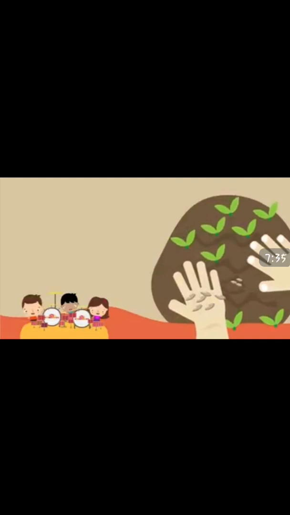That is way we put in seeds, put in seeds, put in seeds. That is way we put in seeds early in the springtime. This is the way we cover the seeds, cover the seeds, cover the seeds. This is way we cover the seeds early in the springtime.